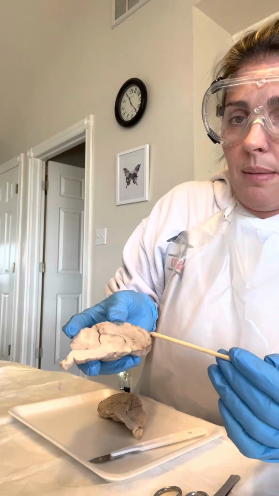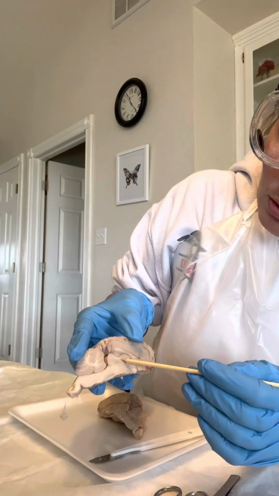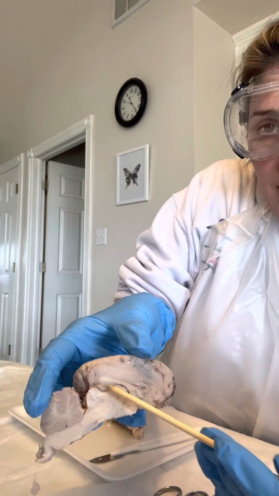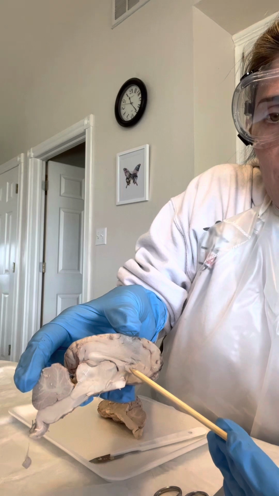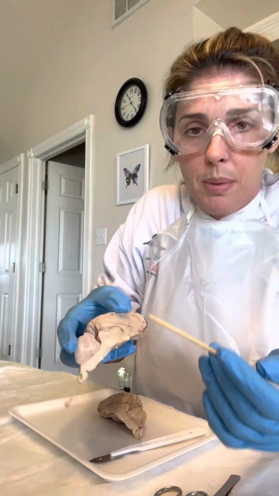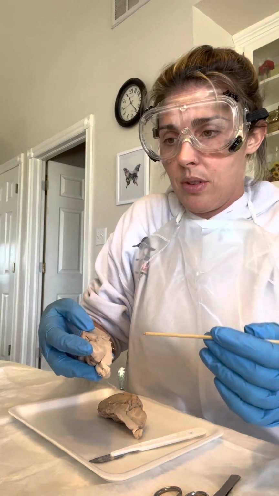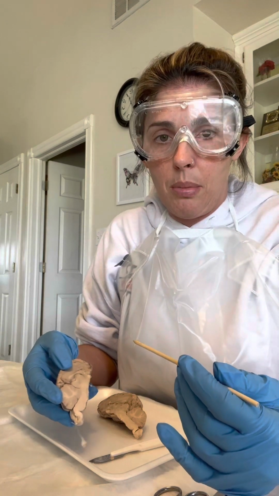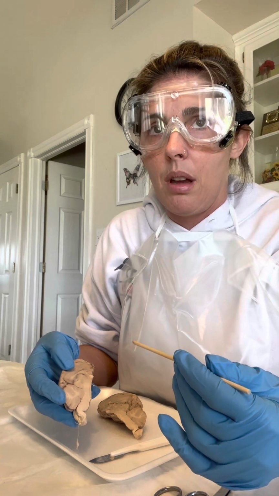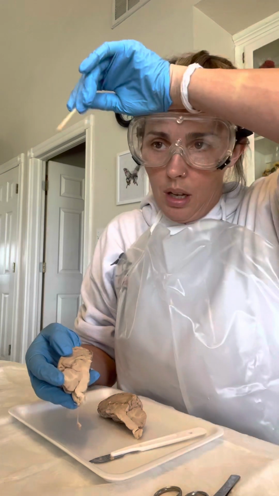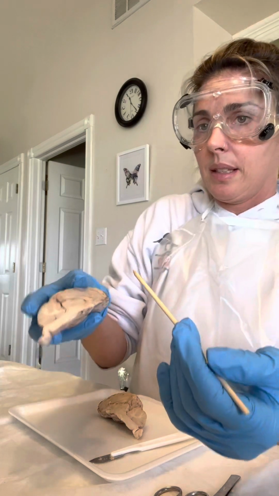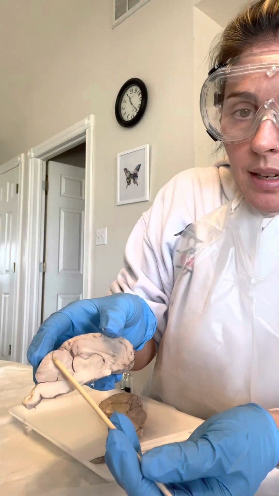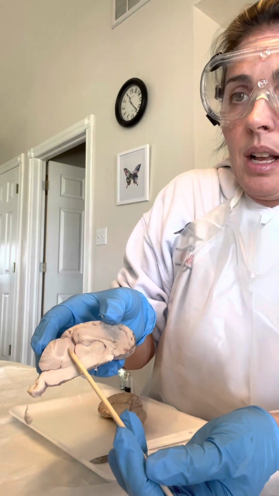And these little open areas, I don't know if you can see them here, those are ventricles. They normally have cerebrospinal fluid in them, and the cerebrospinal fluid also helps cushion the brain. It helps with thermoregulation and other things. Back here is the cerebellum, you can see it's the little tree looking area.